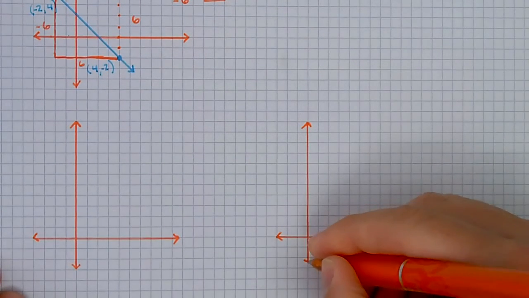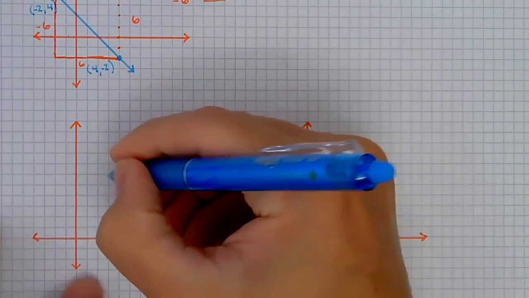Okay, take a look at two kind of odd examples.